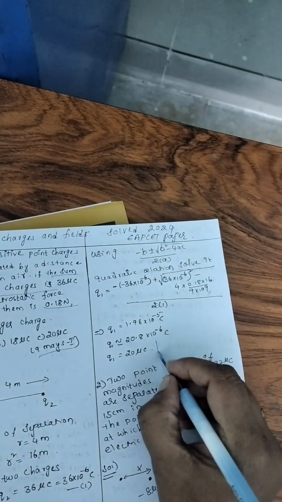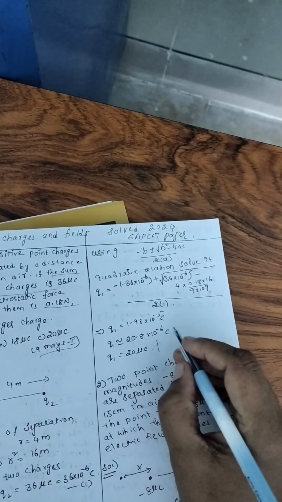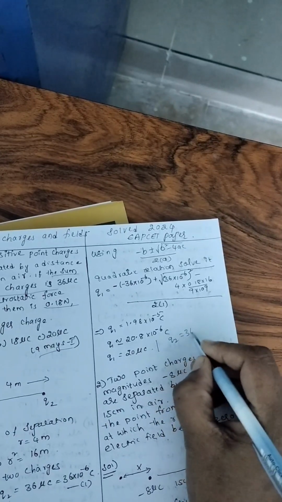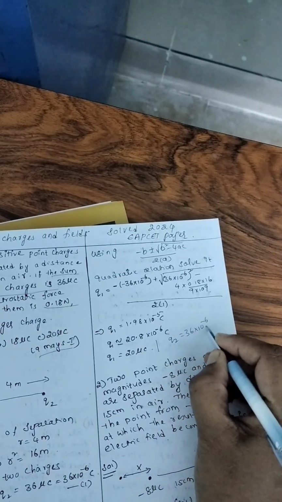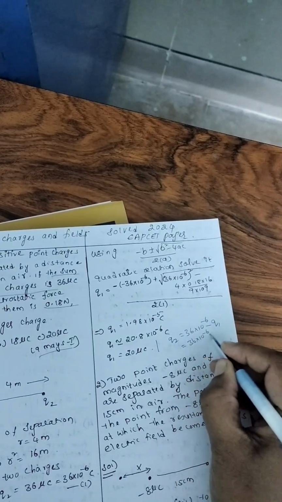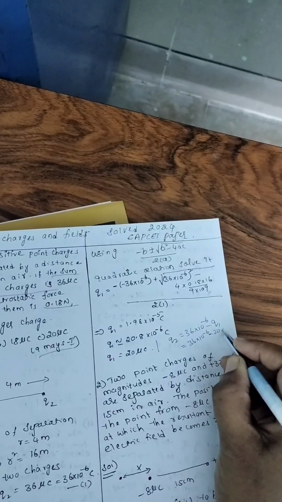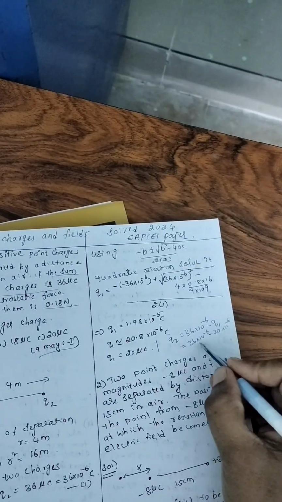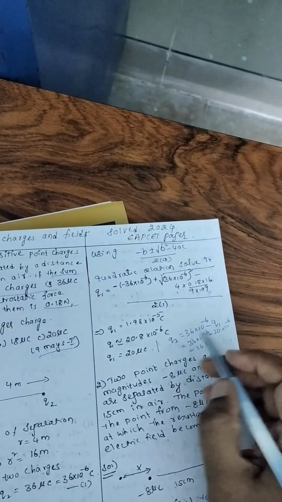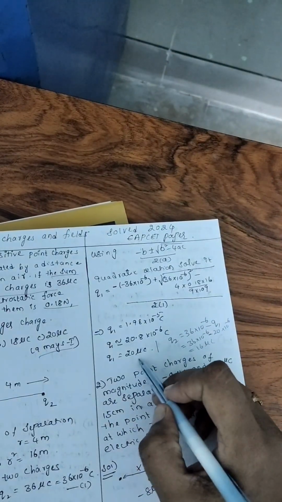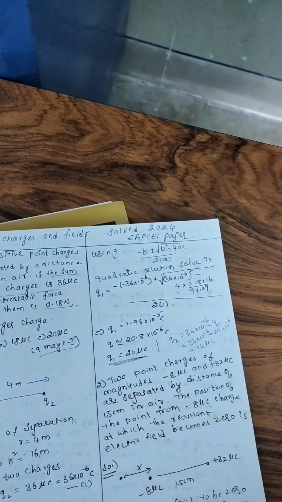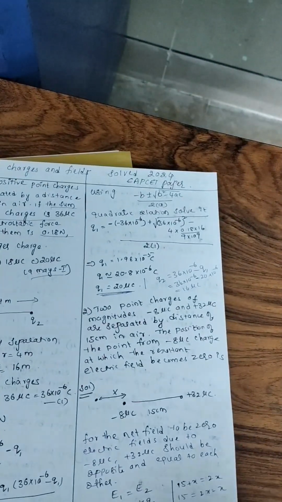Now let us solve Q2 also. Q2 is 36 into 10 to the power of minus 6 minus Q1. So that is 36 into 10 to the power of minus 6 minus 20 microcoulomb, meaning 10 to the power of minus 6. So 36 minus 20, how much do we get? 16 microcoulomb. So Q2 is 16, Q1 is 20. He asked which is bigger. Q1 is the bigger charge.